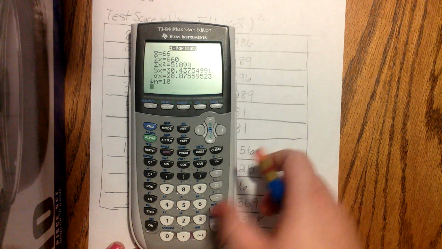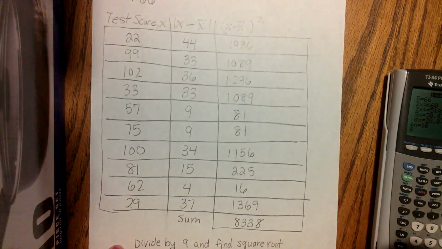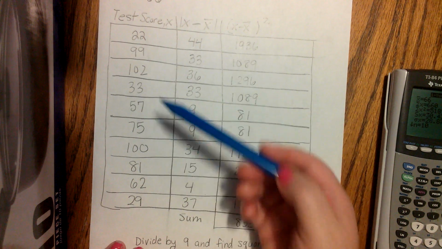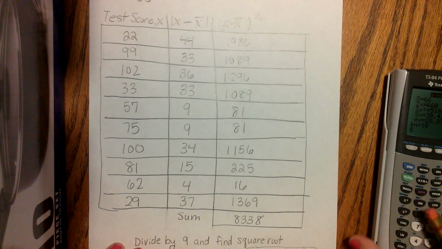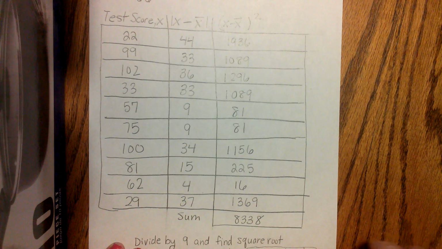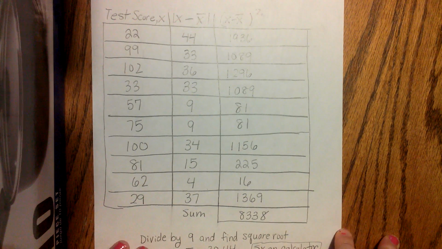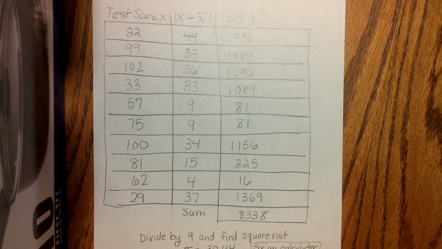So doing it on the calculator is obviously a lot easier than trying to do this out by hand. This was 10 data values. Imagine you had 100 that you had to do this for. It wouldn't be hard, but it would be very long, very tedious, and very likely somewhere in there you would make a small arithmetic error with that many data values.